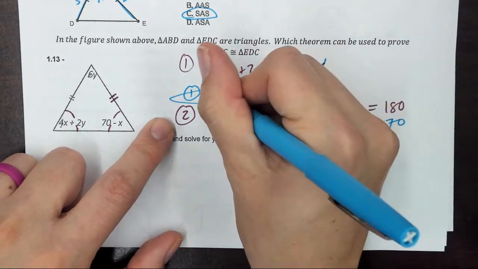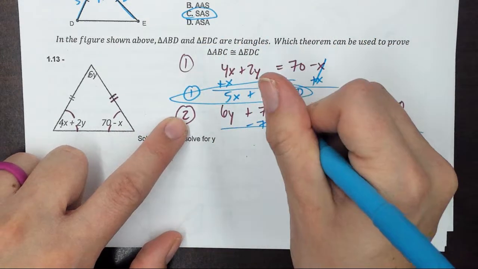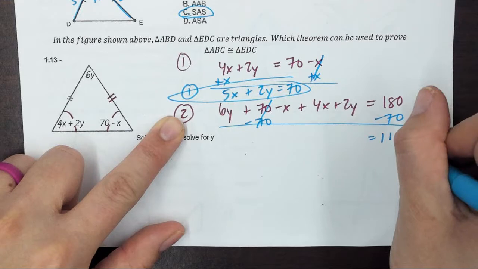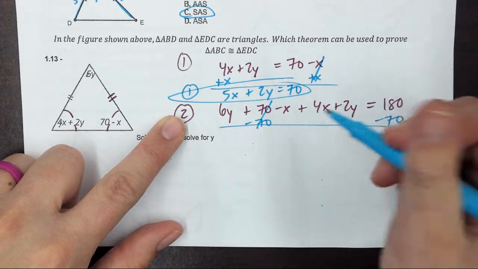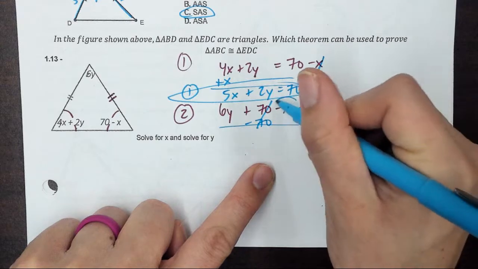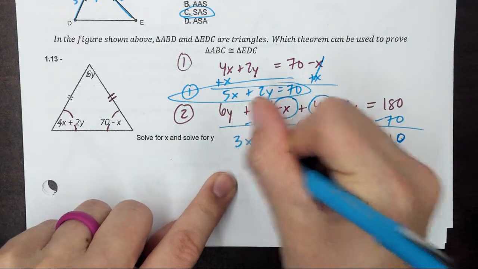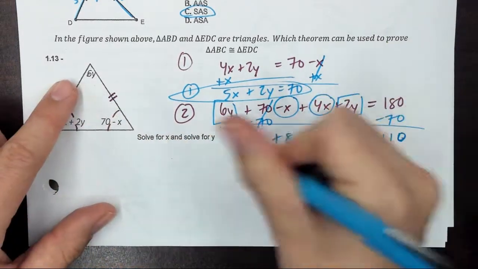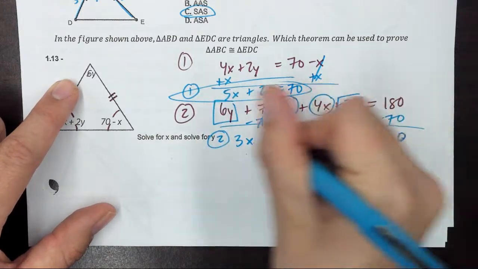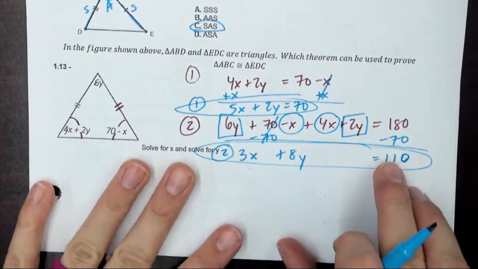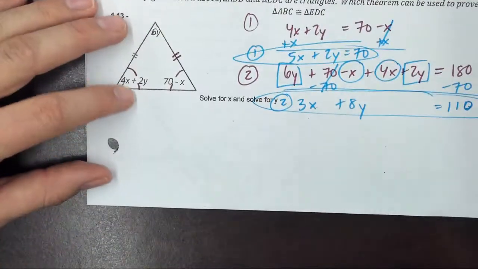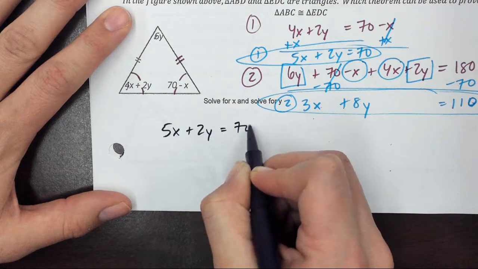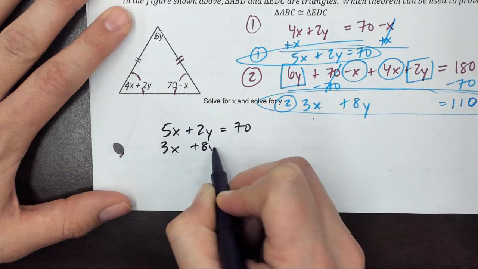Okay. And if I do that, those cancel. And 180 minus 70 is 110. Over here, I'm just going to combine my terms. So, let's see, combining negative x and 4x is 3x. And combining 6y and 2y is 8y. So here's my second equation. So with elimination and algebra, you put these two equations one on top of the other. So I have 5x plus 2y equals 70. And I have 3x plus 8y equals 110.